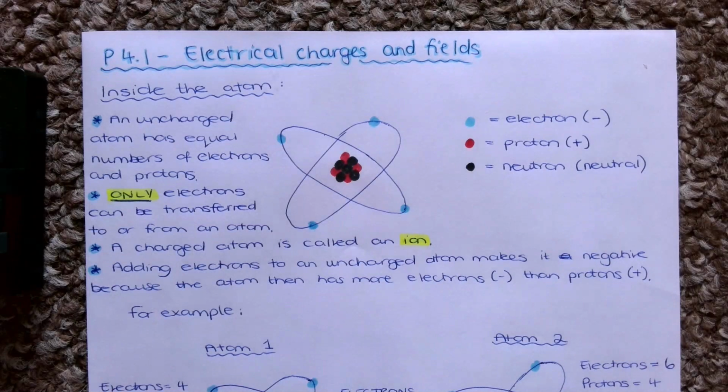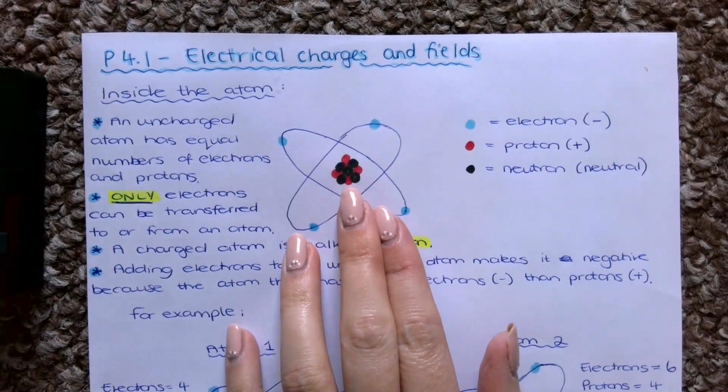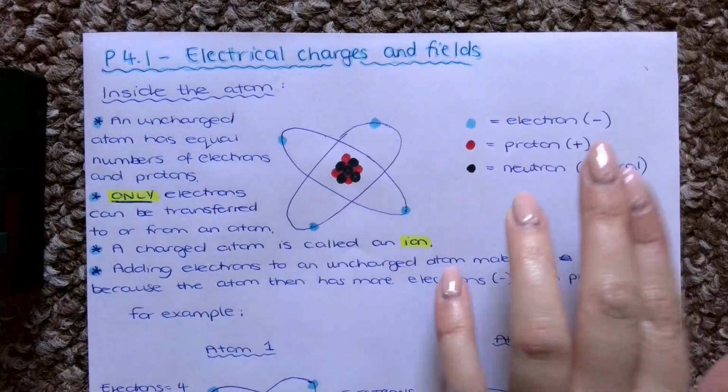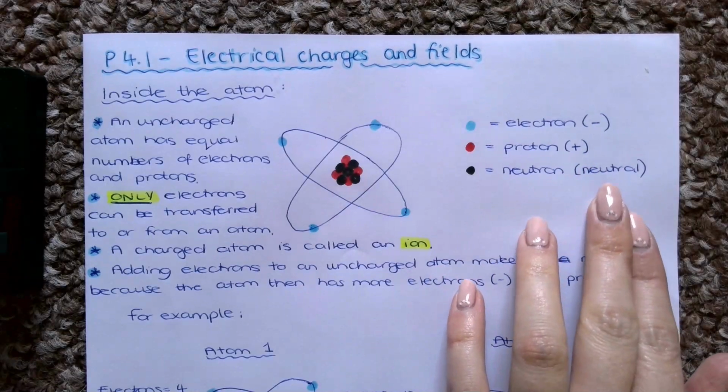Topic P4.1, electrical charges and fields. Just going to recap what an atom looks like. In the centre of the atom we have a nucleus. Inside the nucleus we have protons and neutrons. Protons are positively charged, neutrons are neutral.